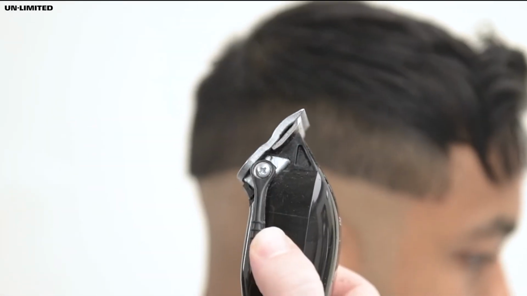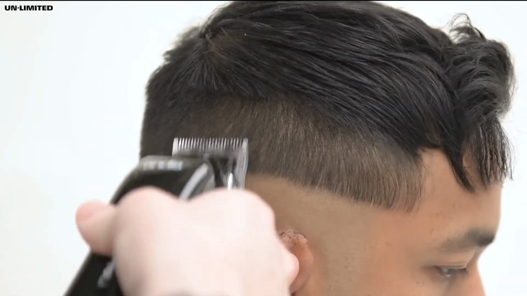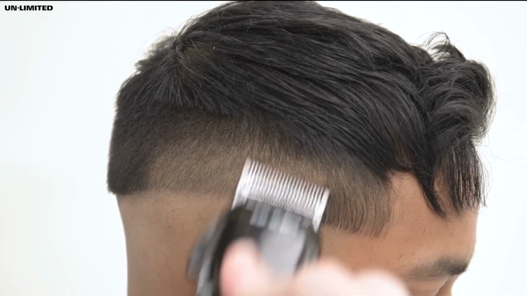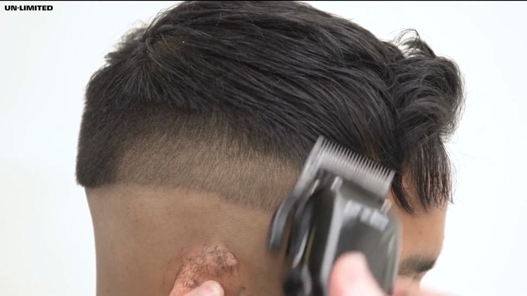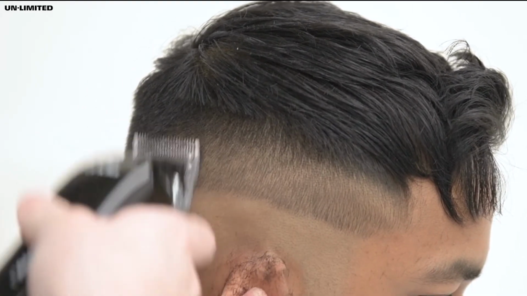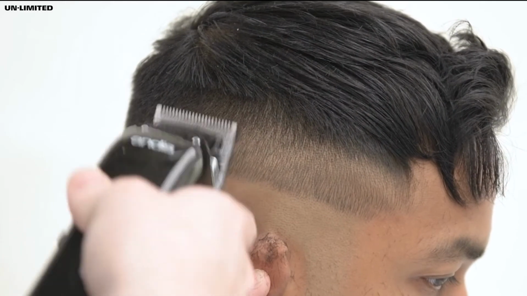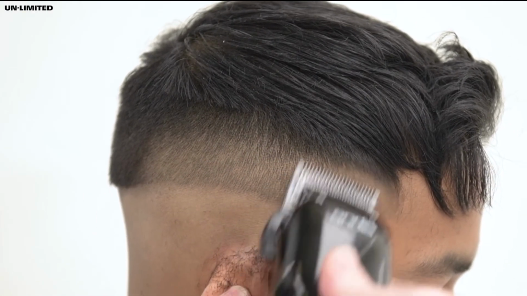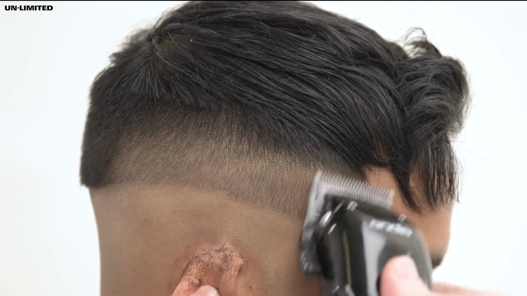Once I'm happy with how the 1.5 is looking, I'm going to take off the guard and open up the lever. I'm flicking the blade off the skin about an inch up from the zero line. We're always considering the colour spread. I know that I still need to use the number 1 guard to spread out the colour in the darker areas, so it's important for me to leave enough hair in these areas.